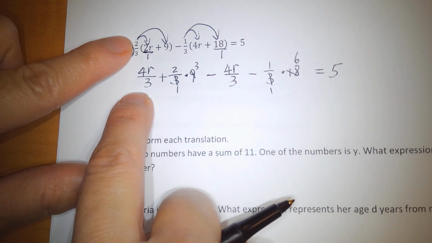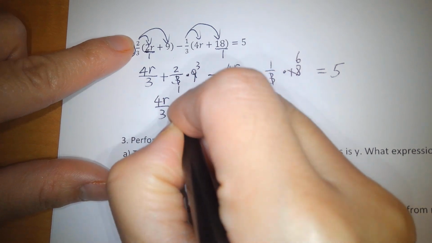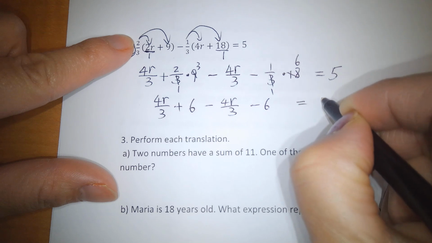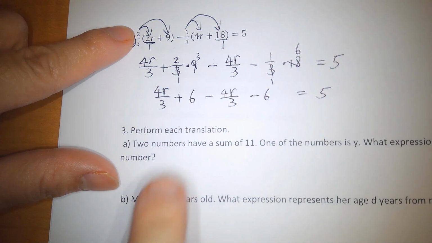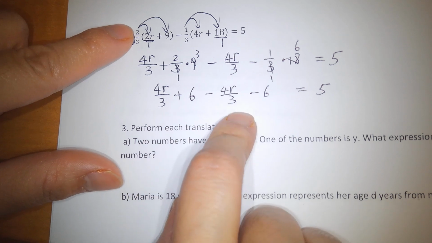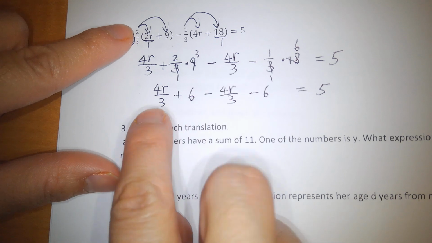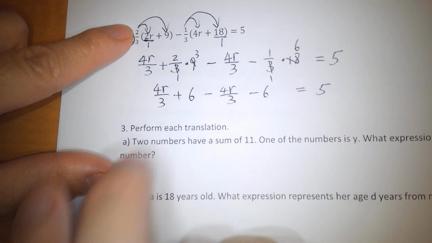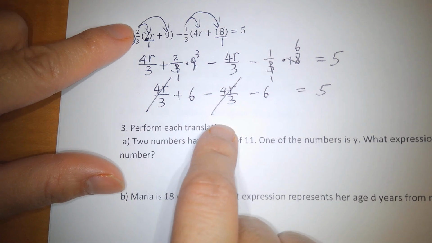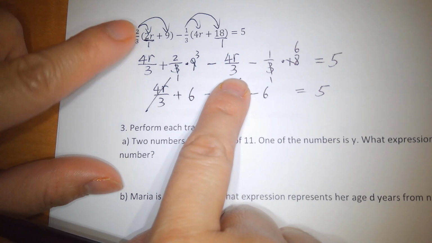So let's rewrite this, everybody. 4r over 3 plus 6 minus 4r over 3 minus 6 equals 5. Like terms, right? These terms have the variable: this is 4r over 3, and this is negative 4r over 3. What will we have? Are they canceling out? Yes. These two terms which have a variable cancel out.